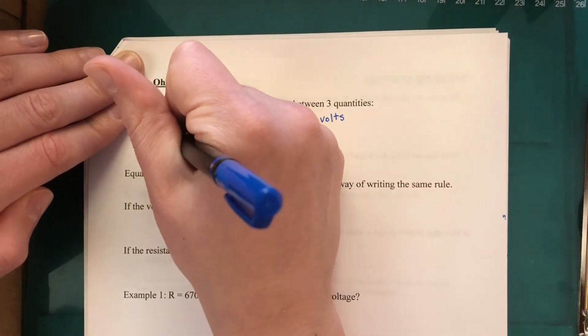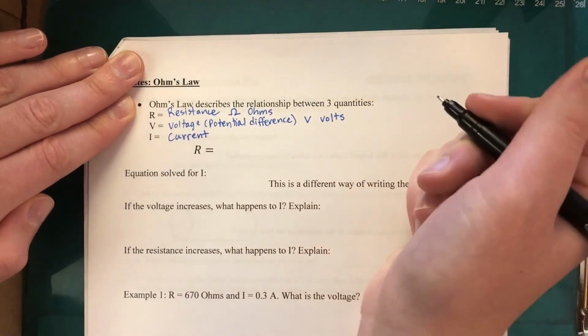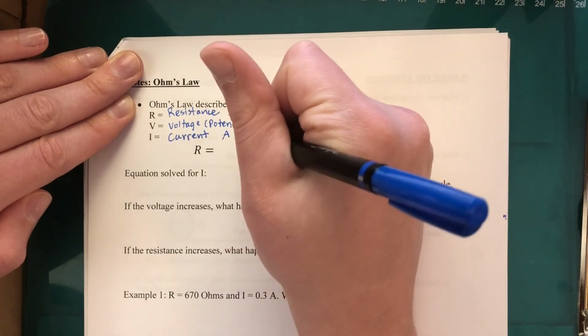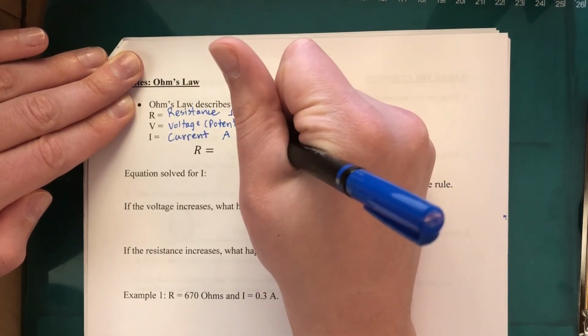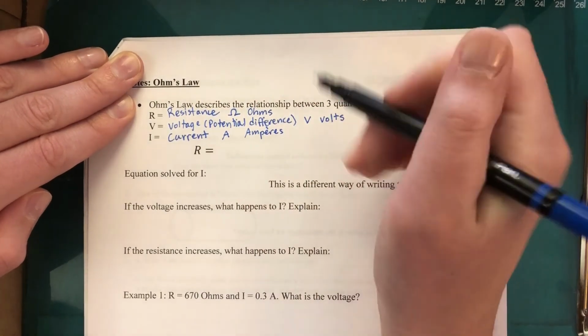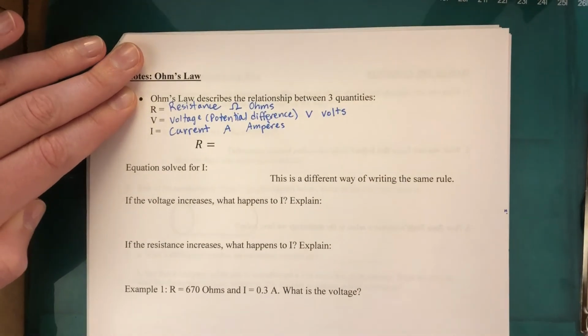I is current, and the units of that are A for amperes. All three of these units are named after real people's last names, which is why they're kind of random sounding words.